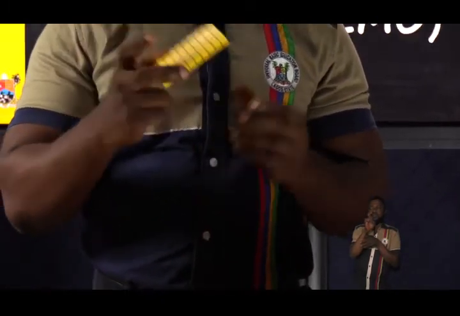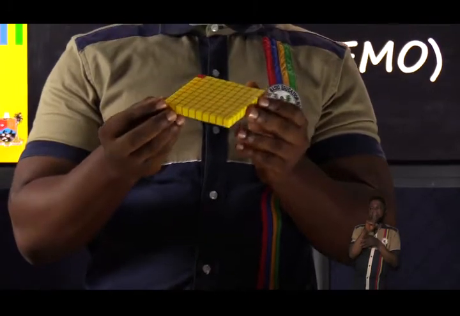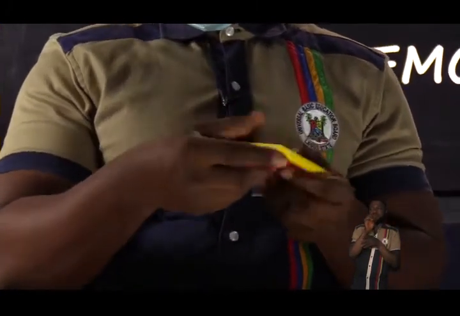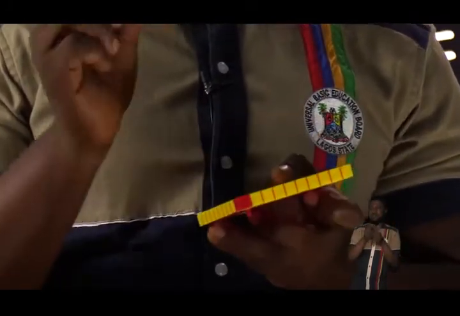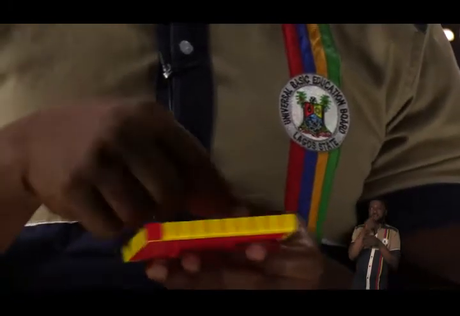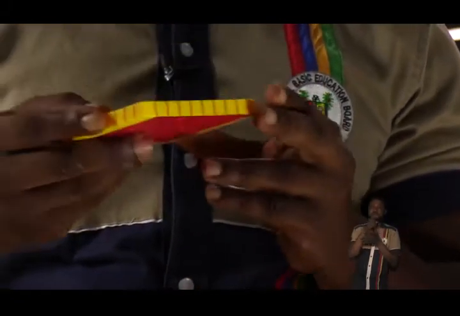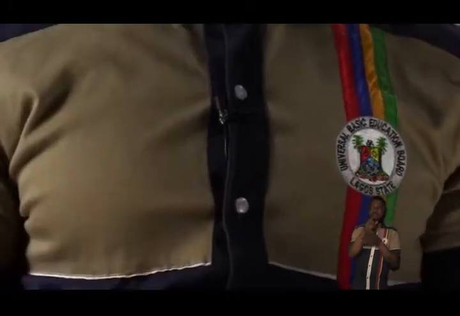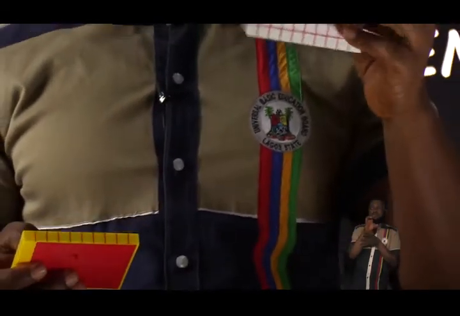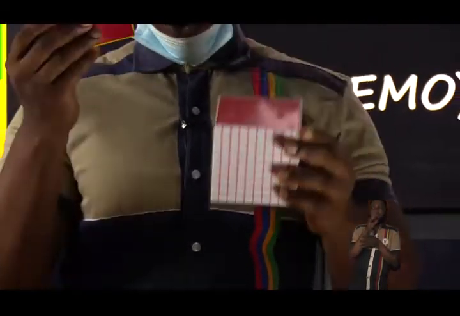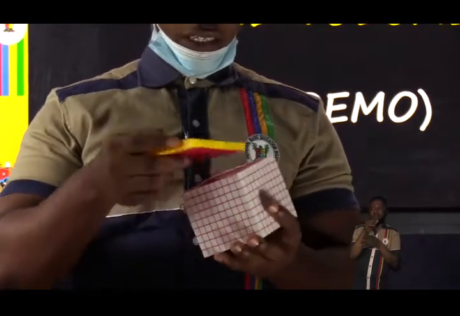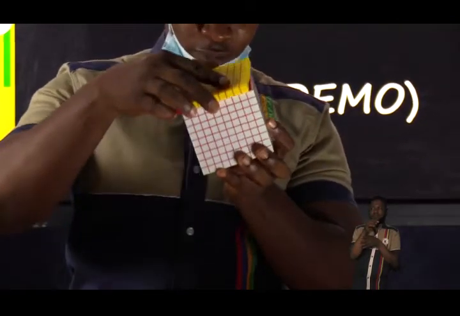So this, my friend, is 100 centimeter cubes. Remember, the one I started with, the red one, is a 1 centimeter cube. So we have 100 of that, 100 centimeter cubes. Now, there are 9 more of these. Let me just fix it and then you'll see.